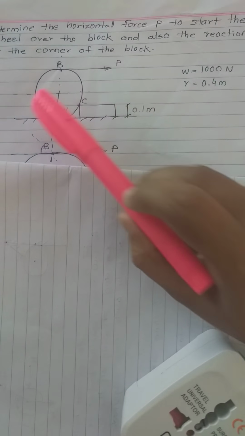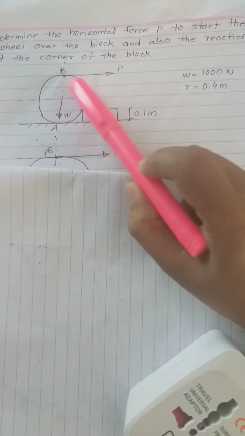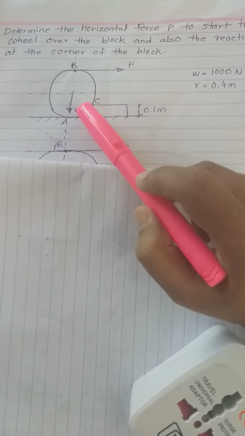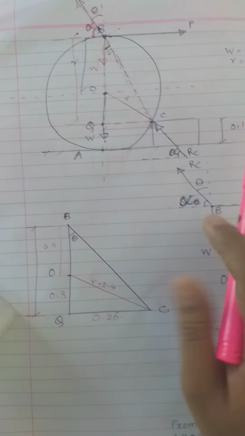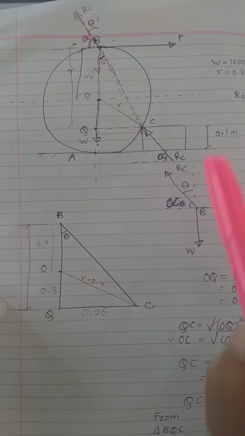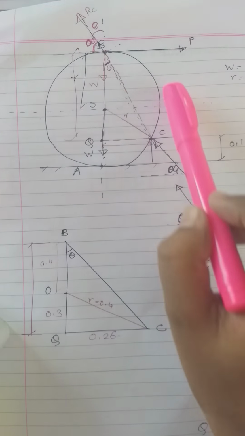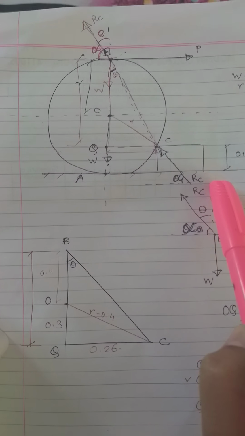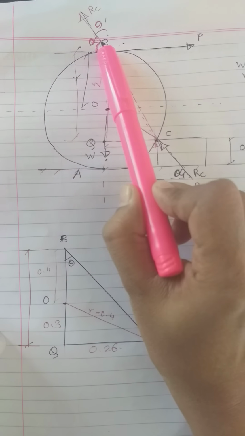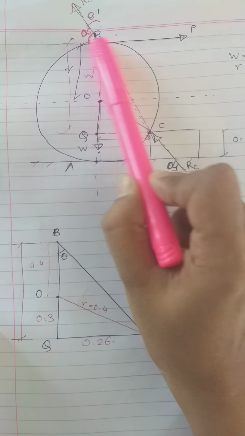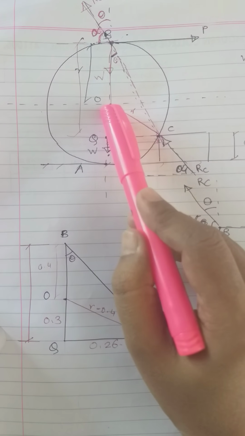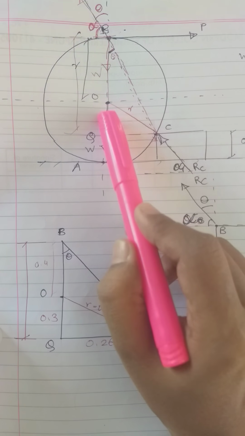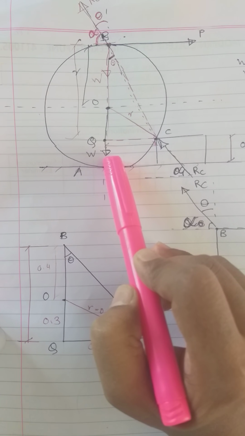Okay, so what we have to do is first draw the FBD for this shape. For that I have drawn a bigger shape. So this is your wheel, this is your block. The very first thing is that this P force is known, right? We have drawn that. Then W, which is nothing but the weight of this wheel acting at the center. We have drawn that.